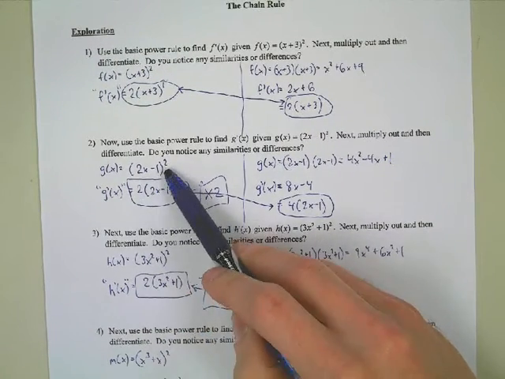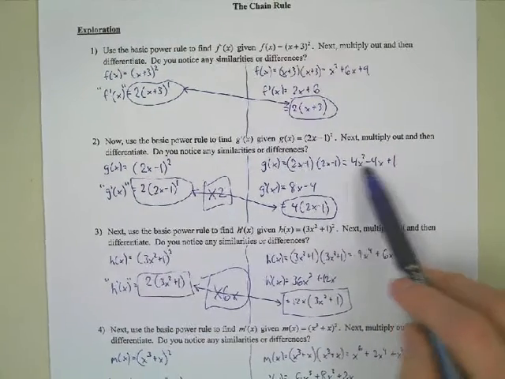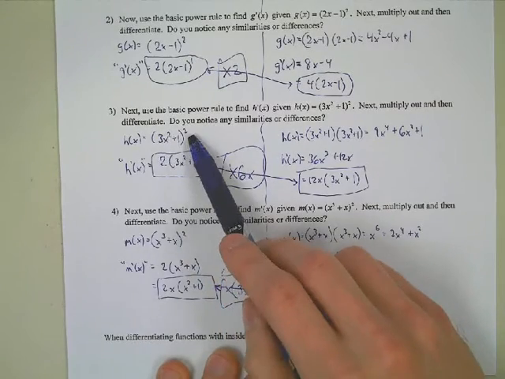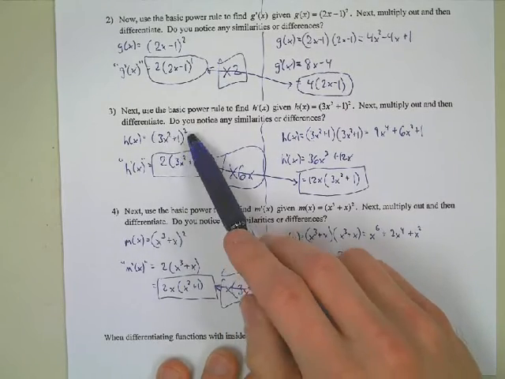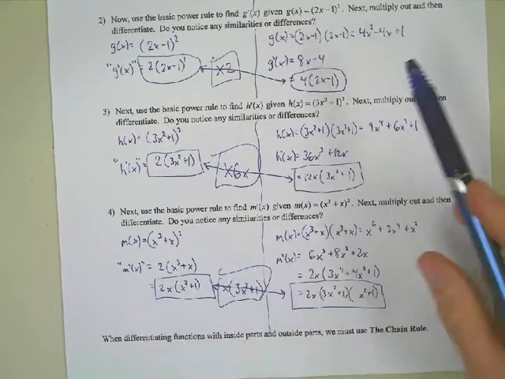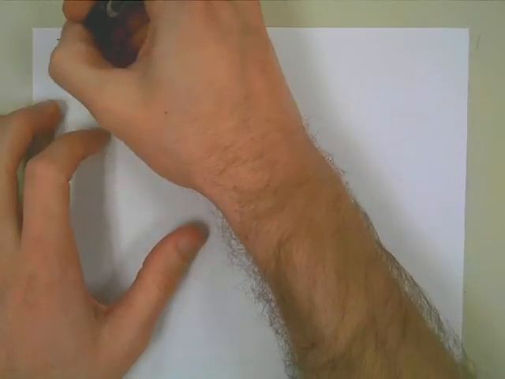So there was nothing inside something else. Here, same thing. 3x squared plus 1 was squared. This was something inside something else. We had to use the chain rule, or simplify it so that there's not something inside something else there. Okay? That's the idea. So, let's go and actually talk about what the chain rule is. So, the chain rule.